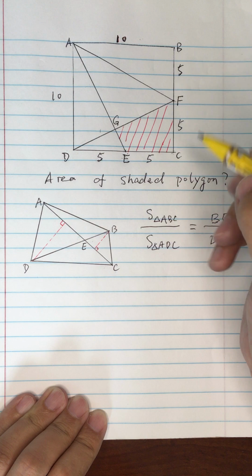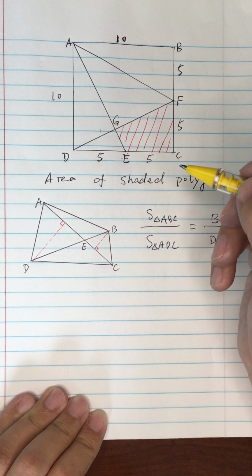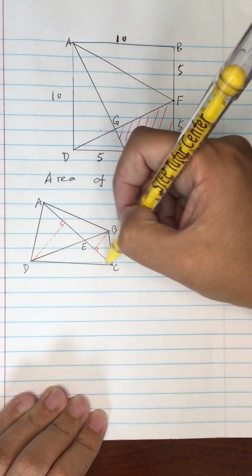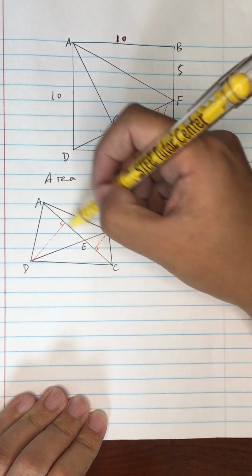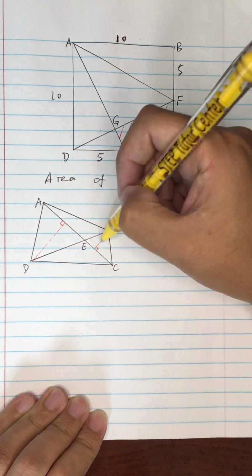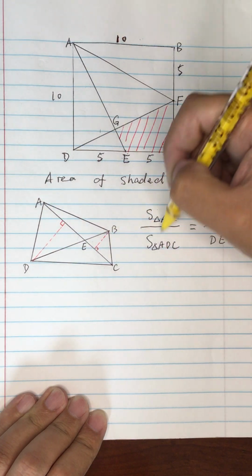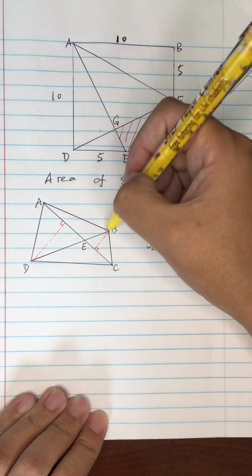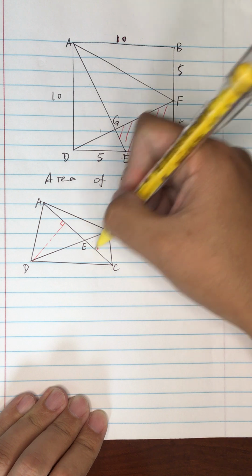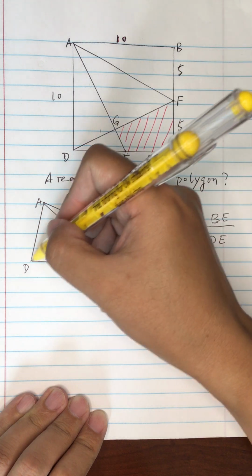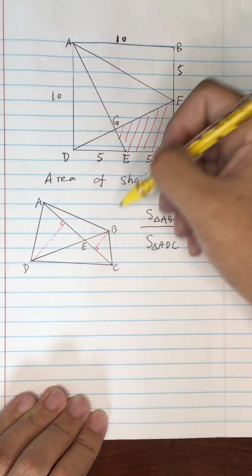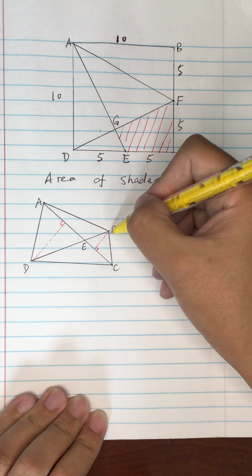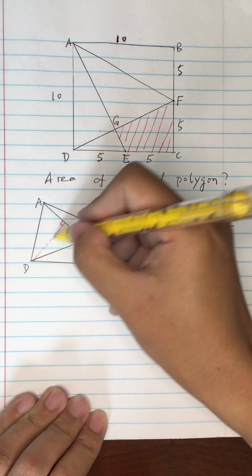How do you prove that? These two triangles, ABC and ADC, share a common base. If we treat AC as the base of both triangles, then the ratio of the two areas is going to equal the ratio of the two heights, this height and this height. This is a right angle triangle. So the ratio of the two areas is equal to the ratio of this height and this height, right?